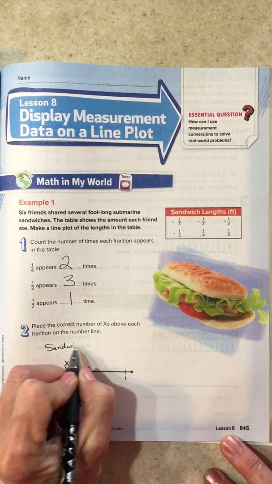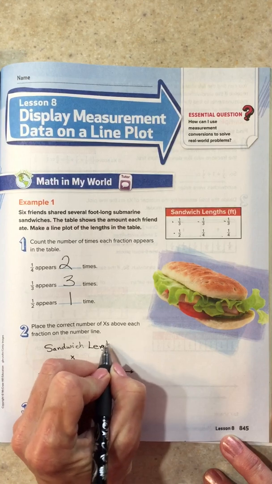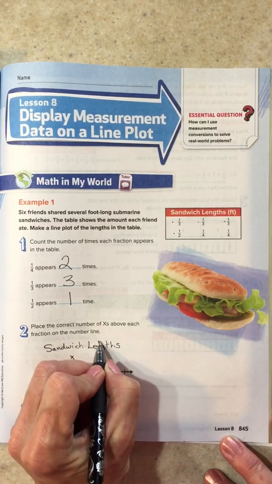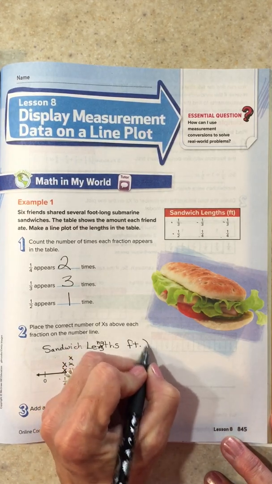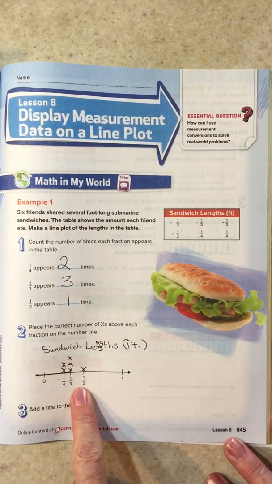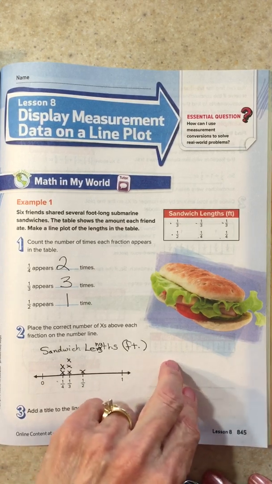Sandwich lengths. Oops, I wrote on top of it. Lengths in feet. Okay, got that. So that's a line plot. Let's see what we need to do next.